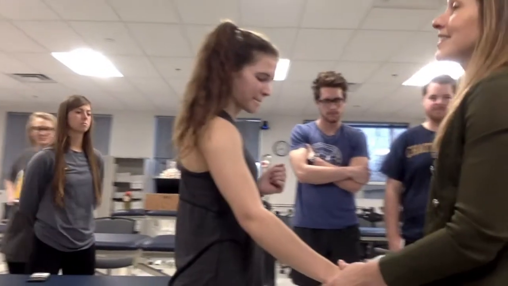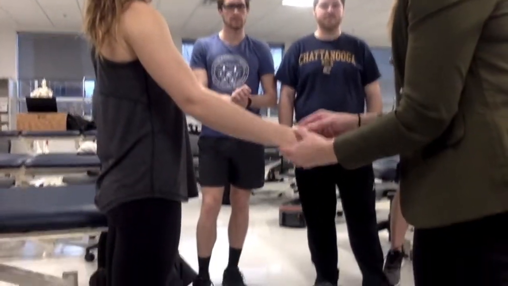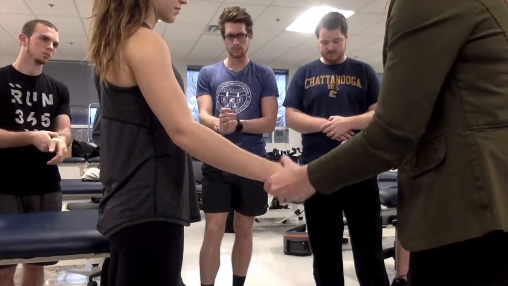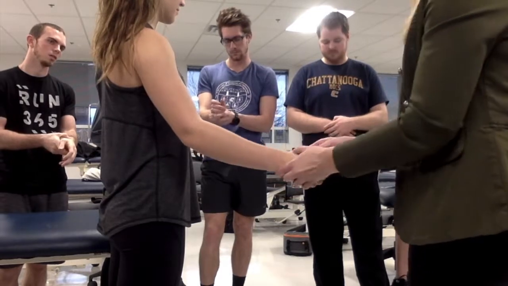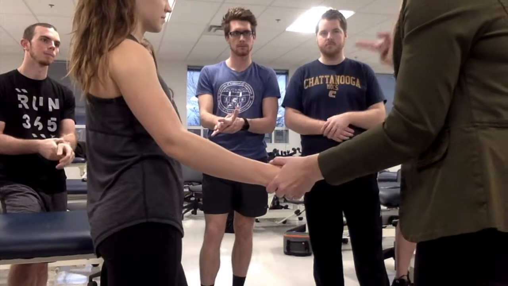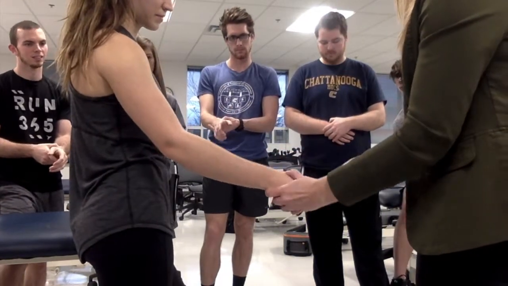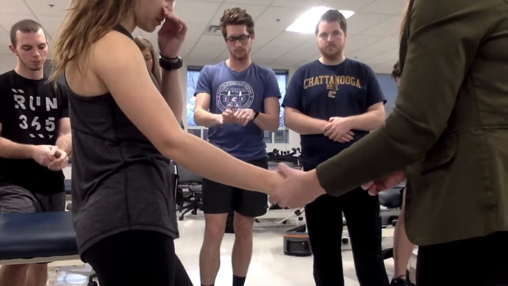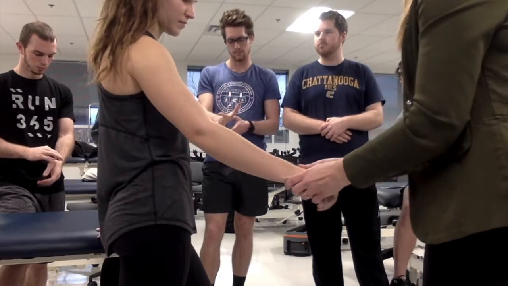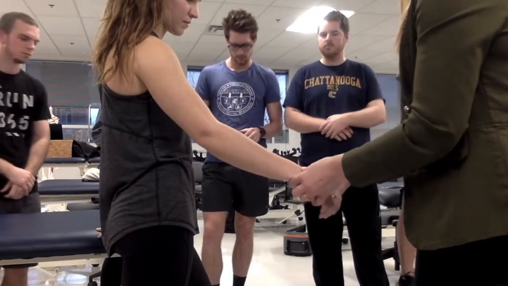So number 1, find the scaphoid. How did you guys learn how to find it? Any nice tricks? It sits at the base of our anatomical landmark, kind of. It's at the base of our snuff box. Good, excellent.